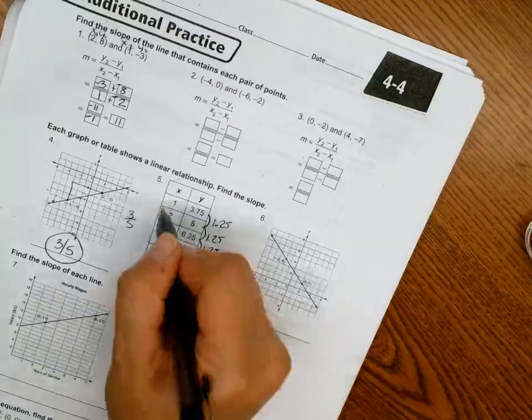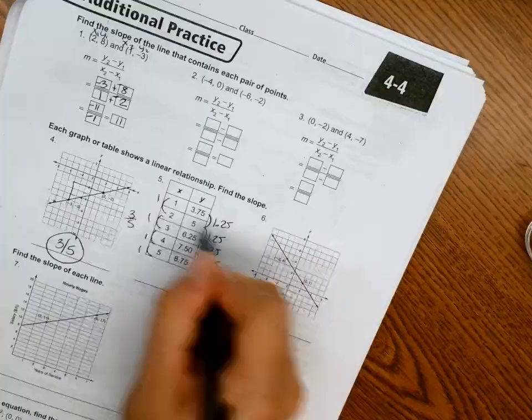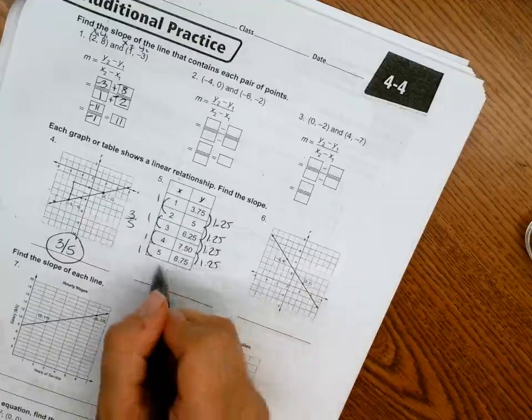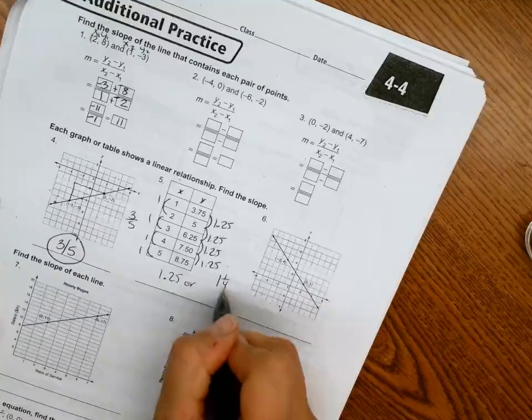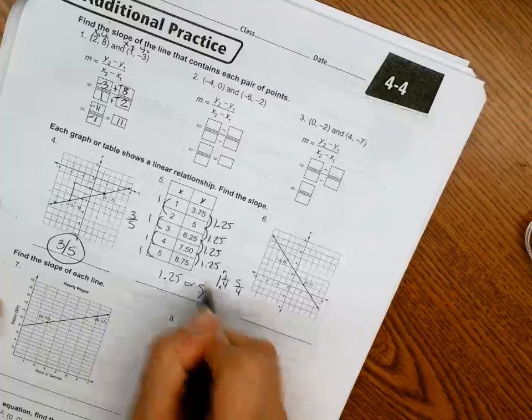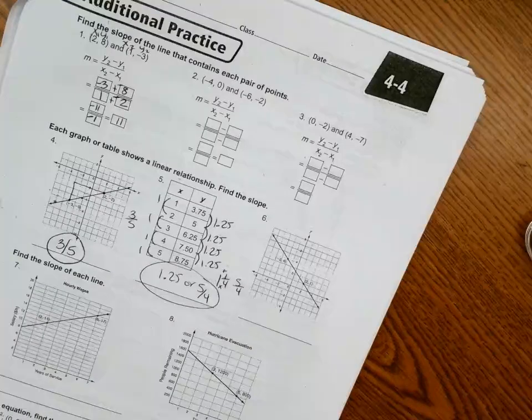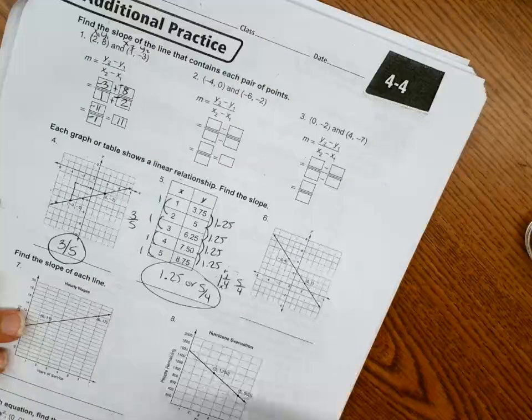And these are increasing by 1 each time. Change in y over change in x. 1.25 over 1 is 1.25, or 1 1/4 as a fraction is 5/4. Make sense? 1 1/4 is 5/4. Multiply and add around the world.